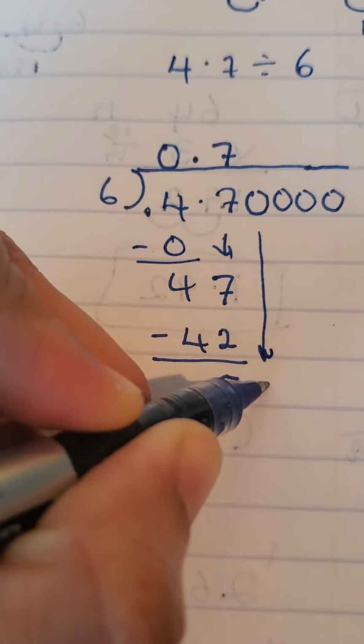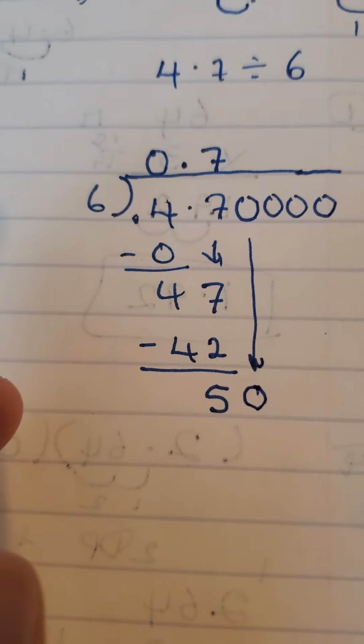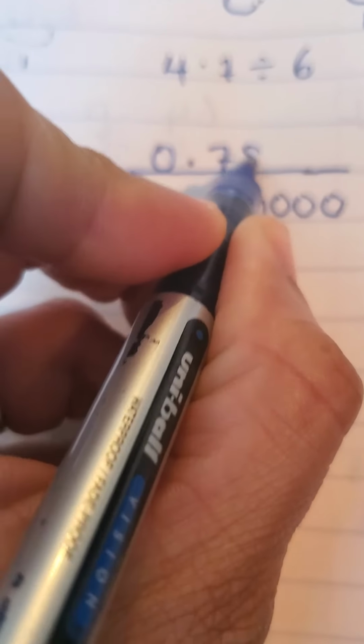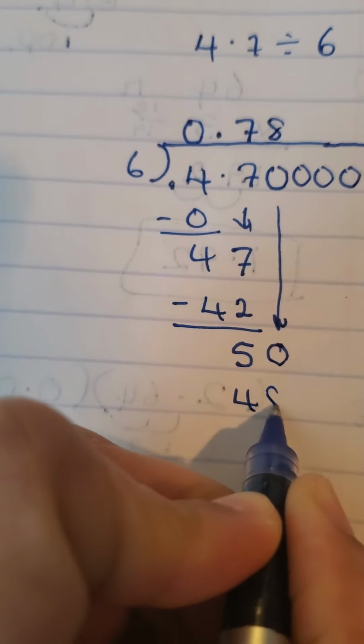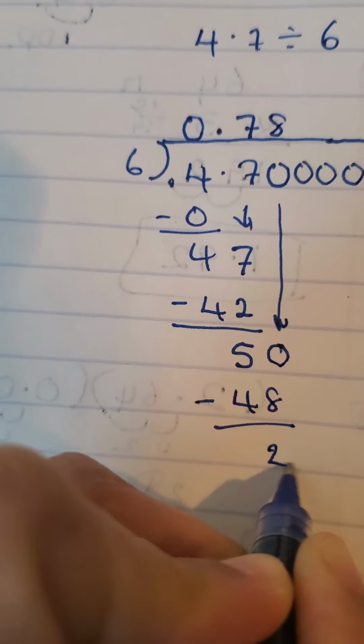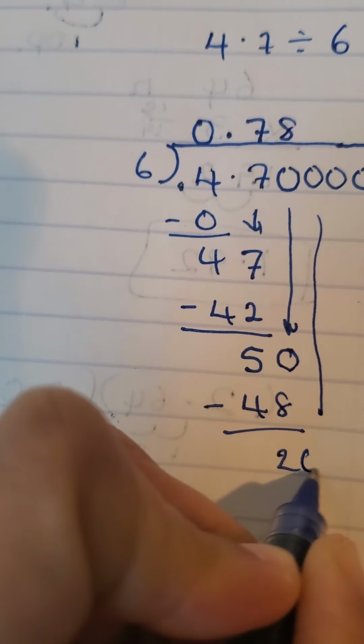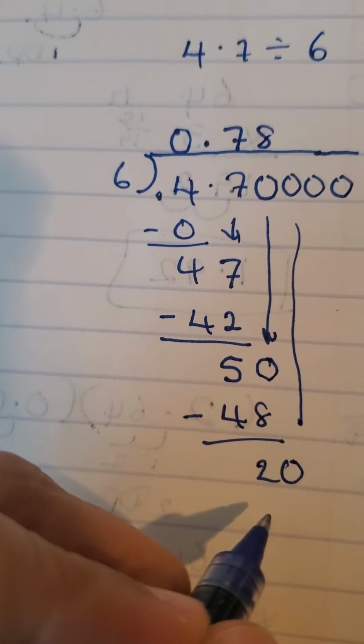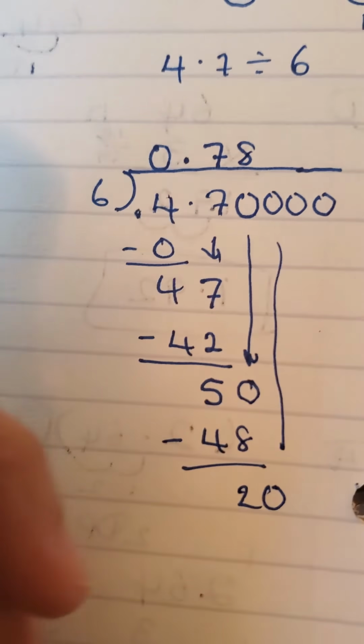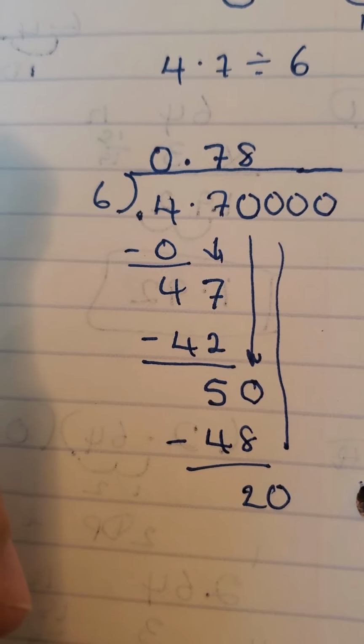I'm going to bring down a 0, and this time I can find 8 factors of 6 in 50, which gives me 48. Subtract, bring down. I can find 3 factors of 6 in 20. 3 times 6 is 18.